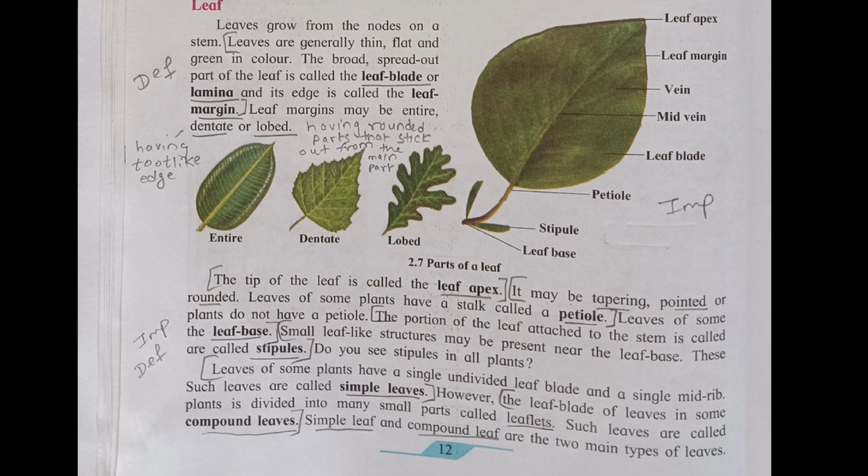Leaves of some plants have a single undivided leaf blade and a single midrib. Such leaves are called simple leaves. Mark the definition of simple leaves. However, the leaf blade of leaves in some plants is divided into many small parts called leaflets. Mark this definition. Such leaves are called compound leaves. This is the definition of compound leaf.